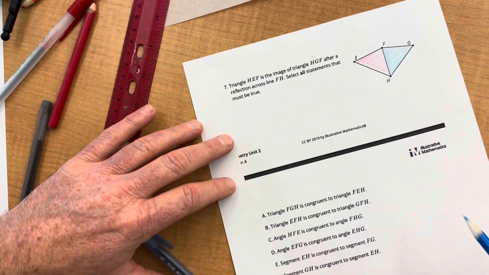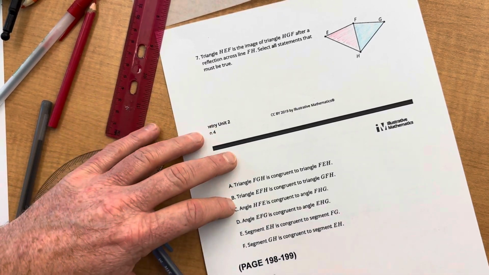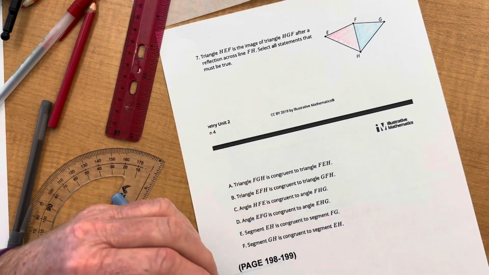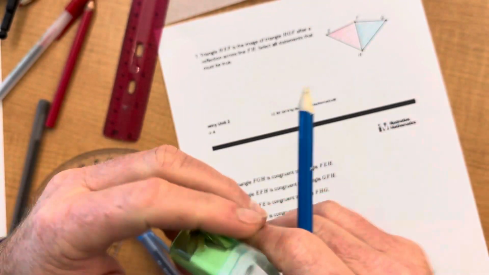So select all statements that must be true. Well, let's look at the statements. This one's on page 198, 199. Kobe. Should have said Smush Parker.